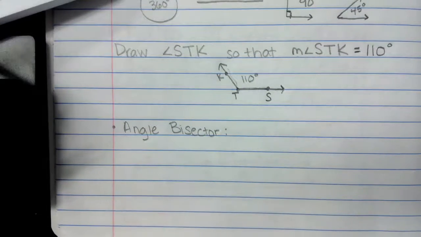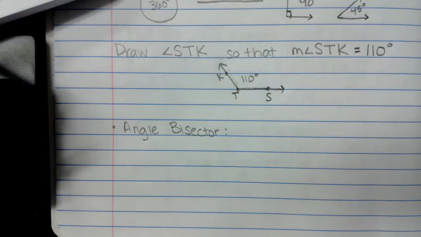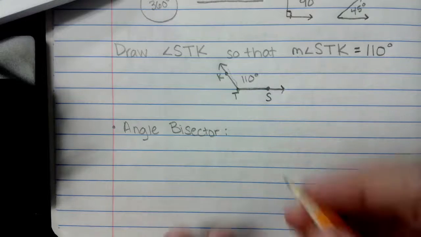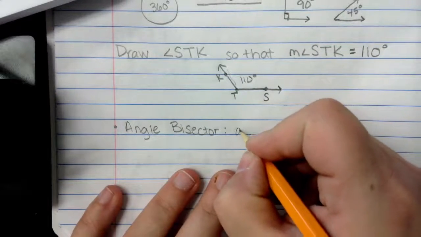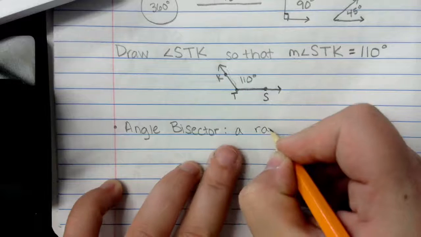Yesterday we talked about a segment bisector. What was a segment bisector? Step back if you need to. Segment bisector. Yeah, it's where it cuts it in half. So it cuts a segment in half. So an angle bisector is going to be a ray that cuts a what? An angle in half.